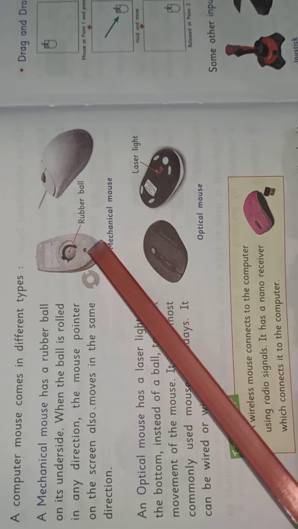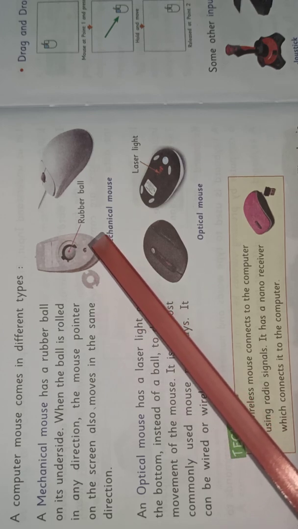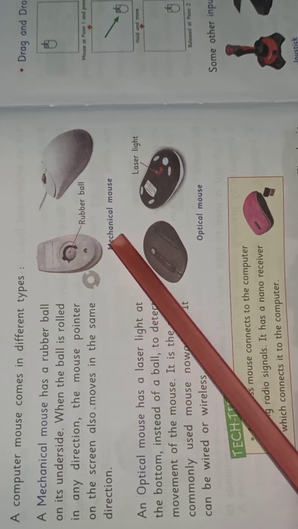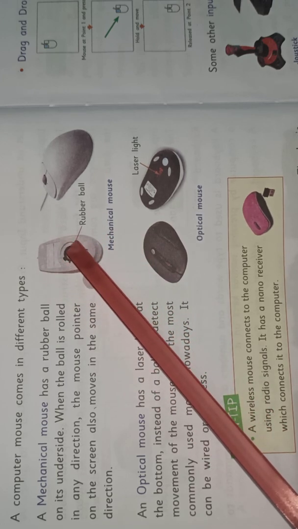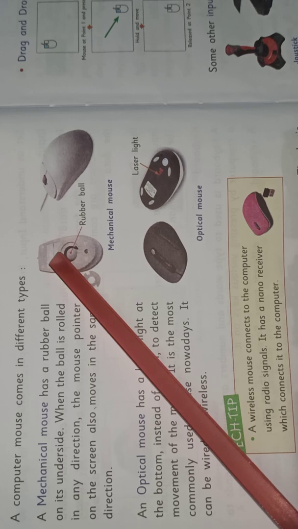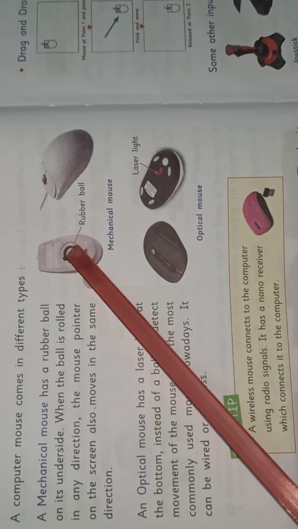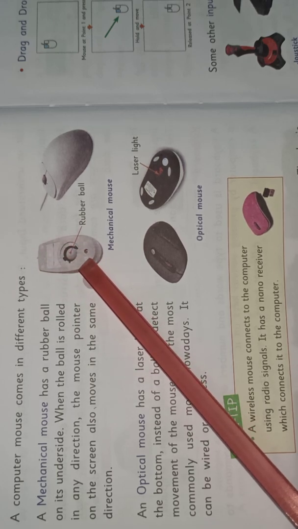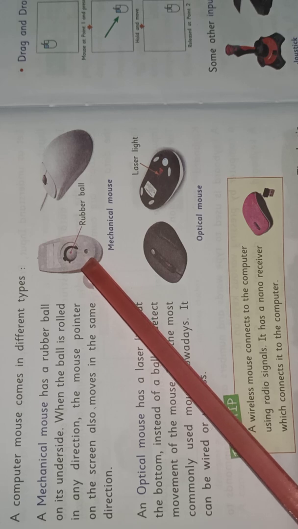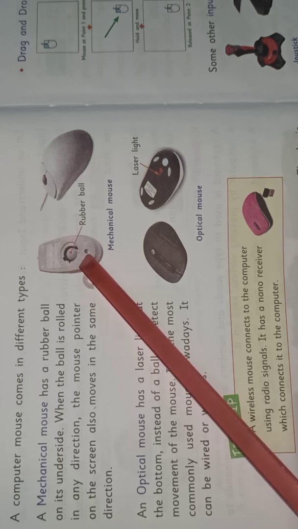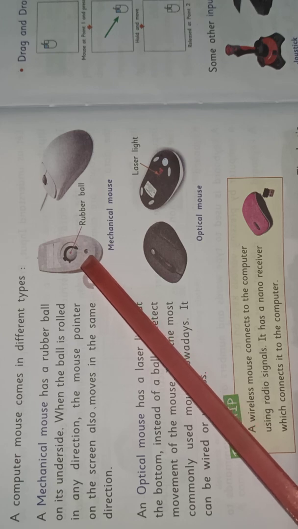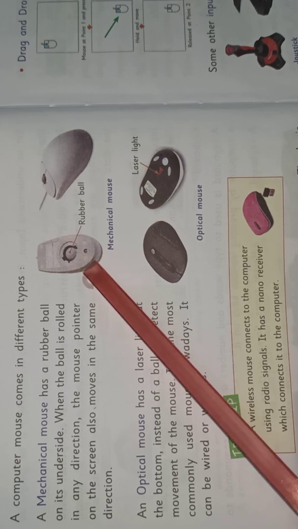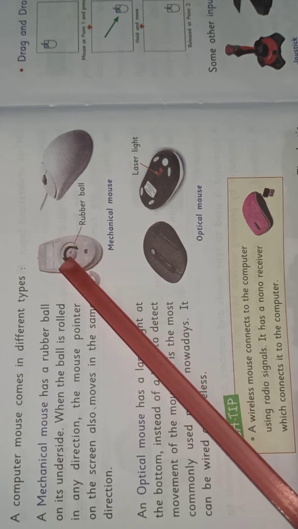How can we differentiate our mouse? So this one is a mechanical mouse. It has a rubber ball on the underside. When this ball is rotated or moved in any direction, what happens? The pointer, you have seen the pointer on the monitor, isn't it? That also moves in the same direction in which this ball rotates.